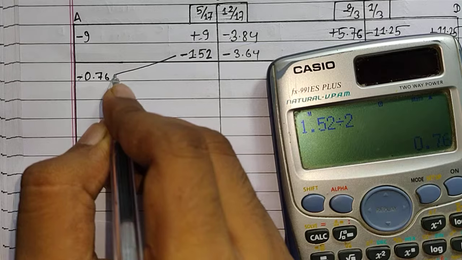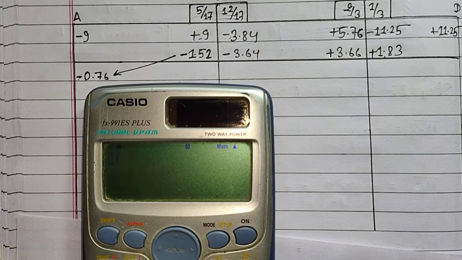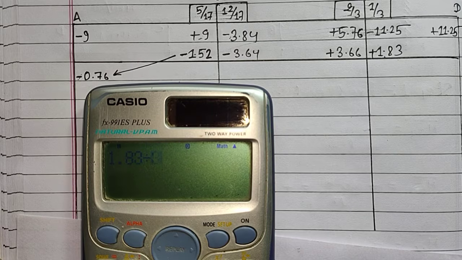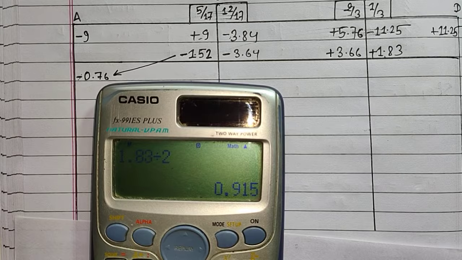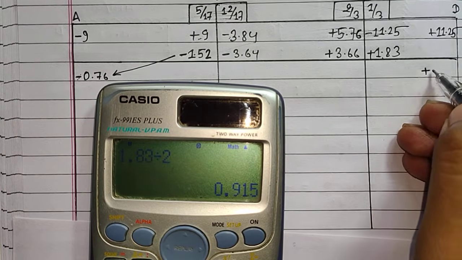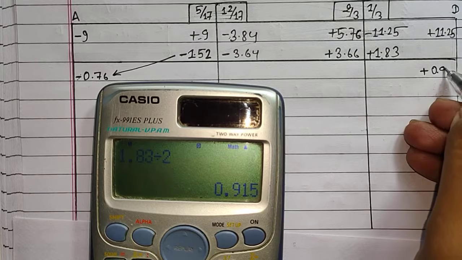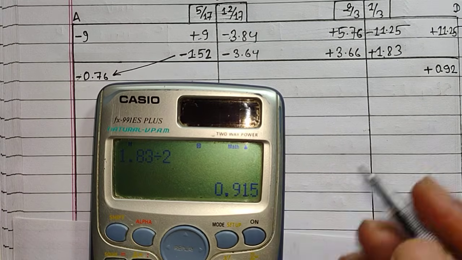Similarly 1.83 divided by 2, we will have 0.915, so we will write it here as positive 0.92 on round off.